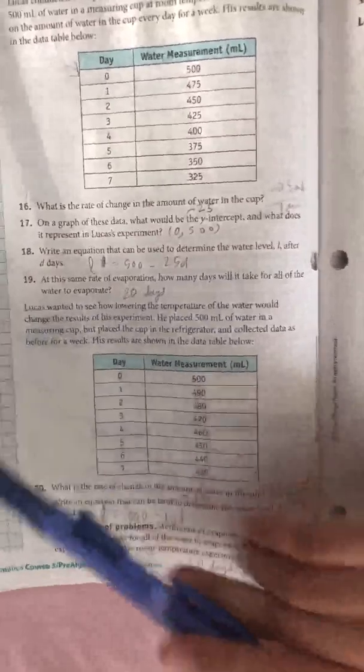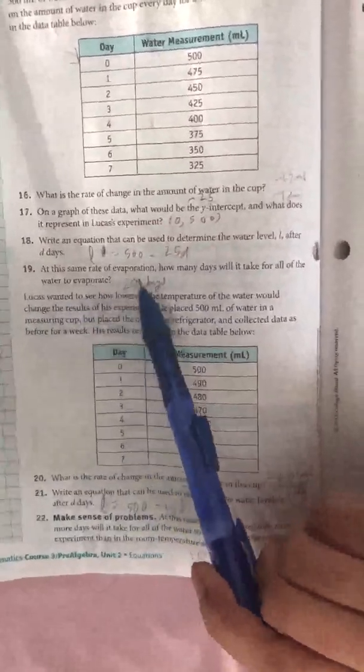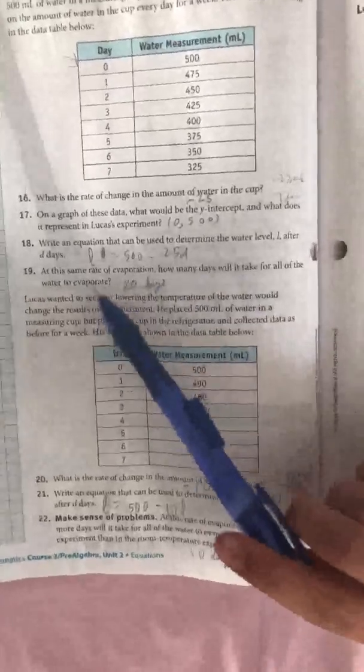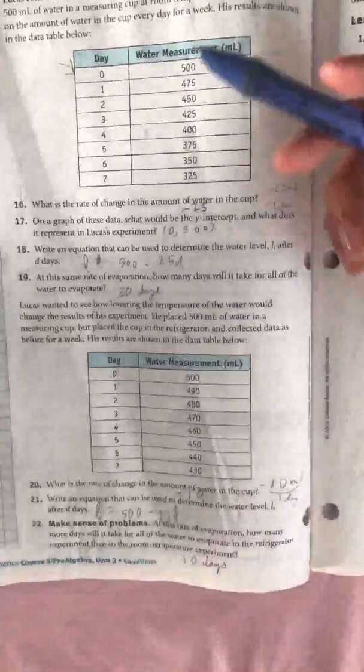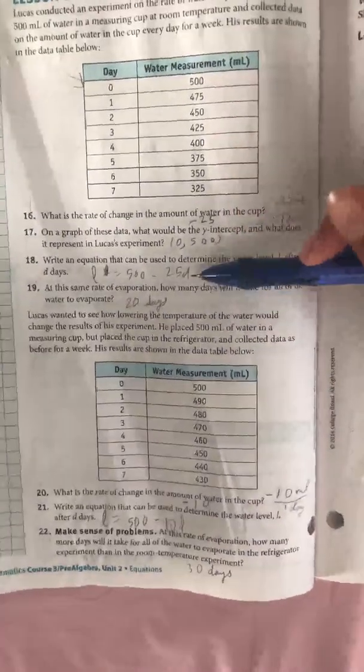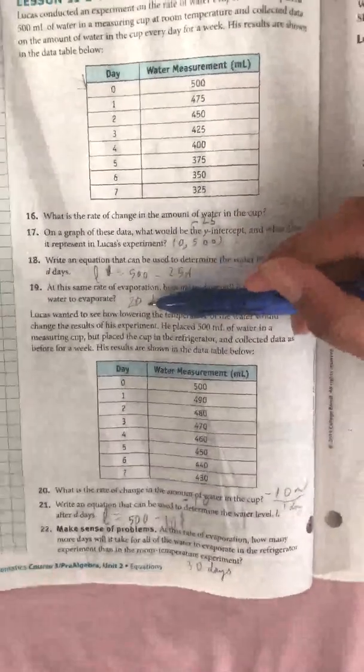And then let's move on to question 19. Question 19 says, at this same rate of evaporation, how many days will it take for all of the water to evaporate? You can plug in any number you think might be close enough, and then you figure out it's 20.